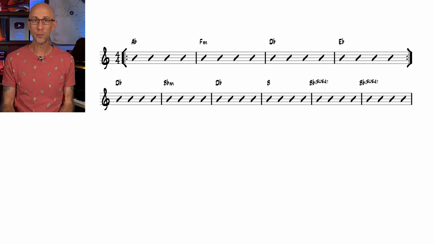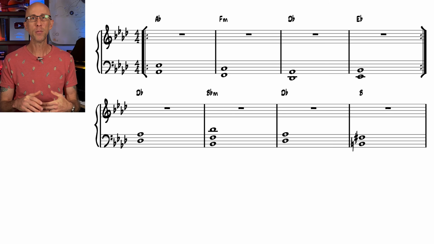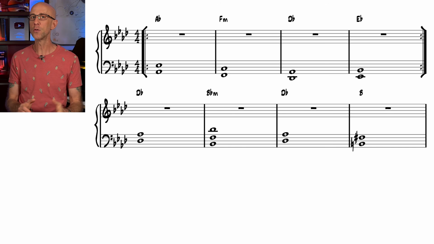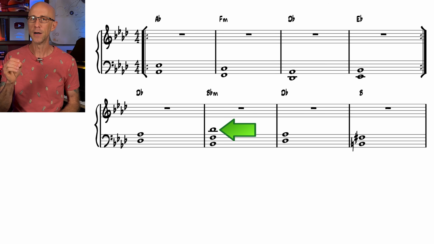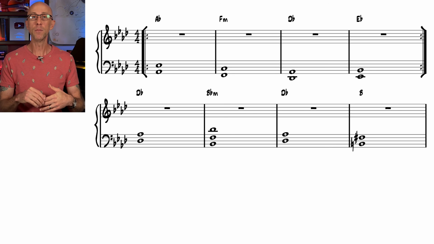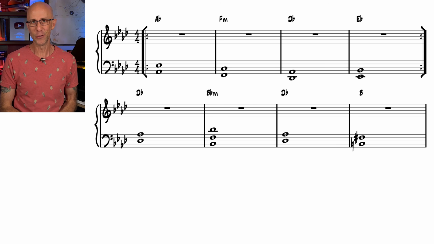The trick is to pick a constant upper structure that works over as many consecutive chords as possible. On the left hand, just play simple perfect fifths, and sometimes you can even add the third on top of the chord. That gives you the basic solid sound of your harmony.